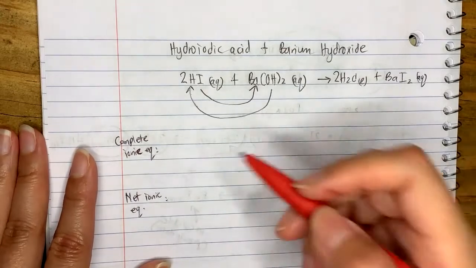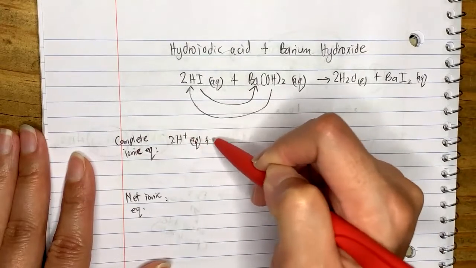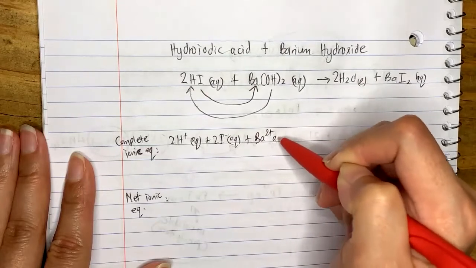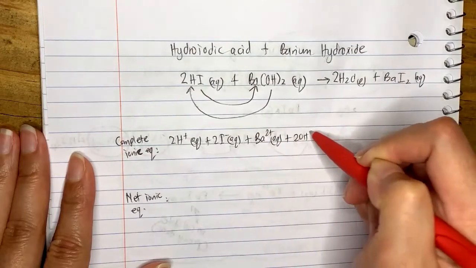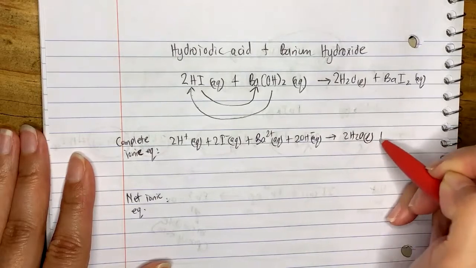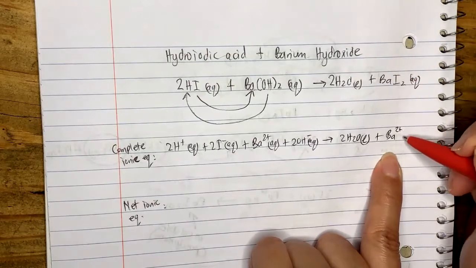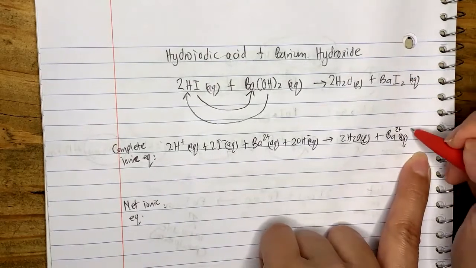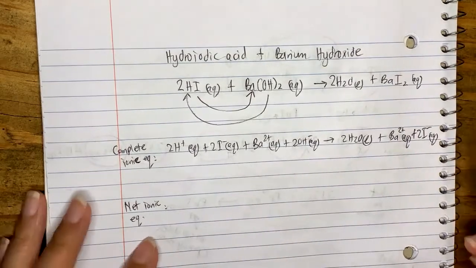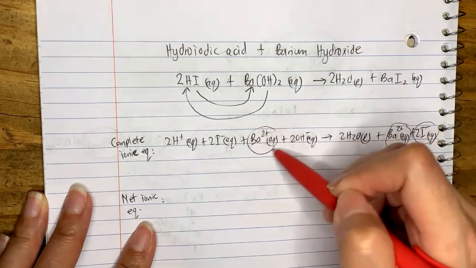Okay, so this one here is 2H plus aqueous plus 2I minus aqueous plus Ba2 plus aqueous plus 2OH minus aqueous equals 2H2O liquid plus Ba2 plus aqueous, and then 2I minus aqueous. Okay, just enough space. And then remove the spectator ions, Ba and I.